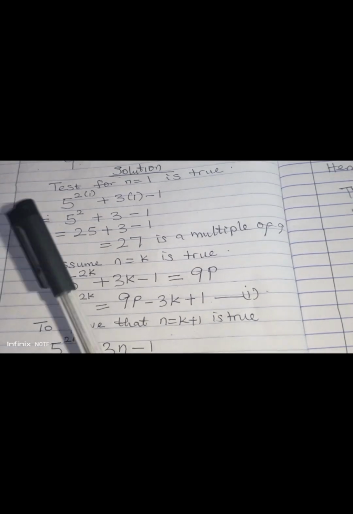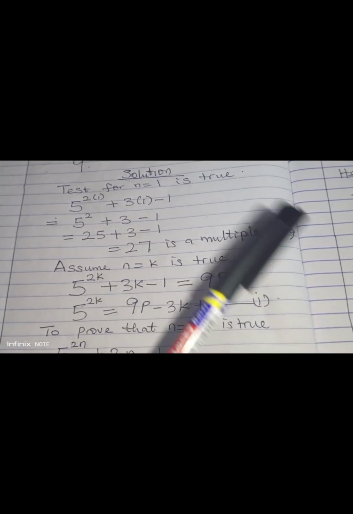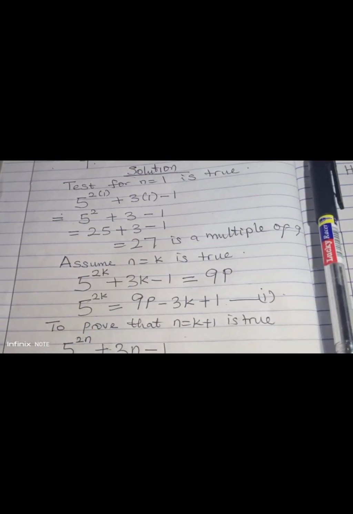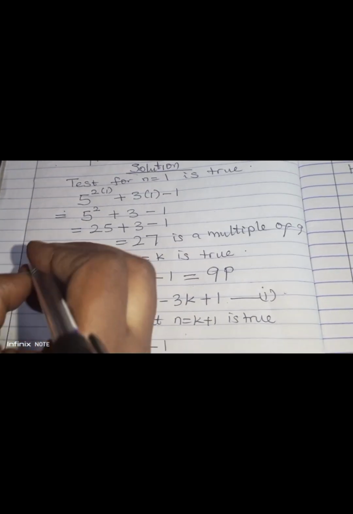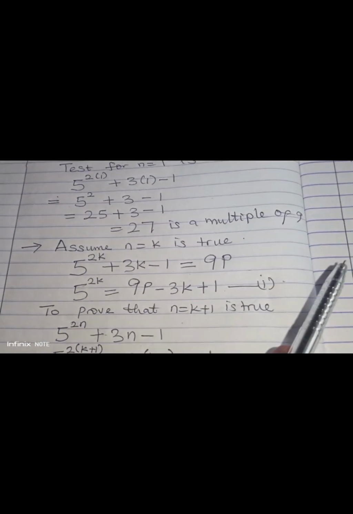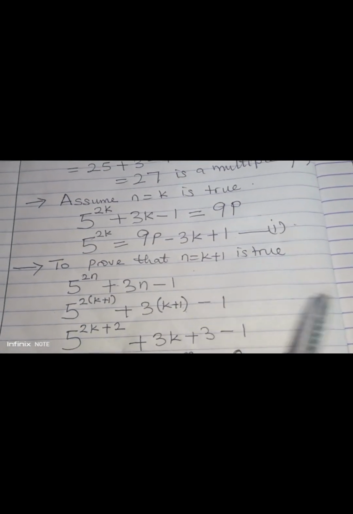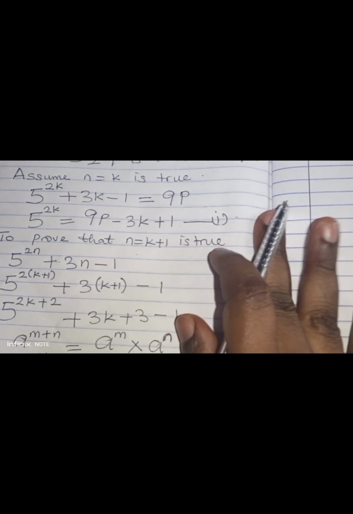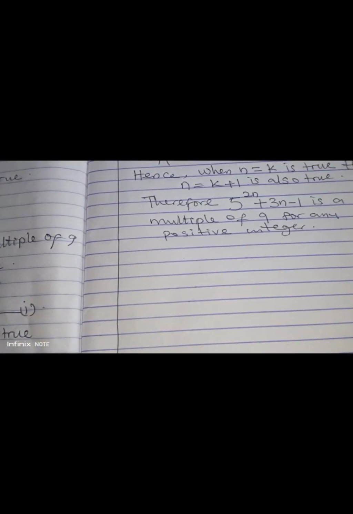So that is how to find that. You can go through it. The first thing is that you have to test for n is equal to 1. If you like, test for n is equal to 2. The next thing after that is to assume your n is equal to k is true. Then prove that n is equal to k plus 1 is true. So by proving, then you arrive at here.